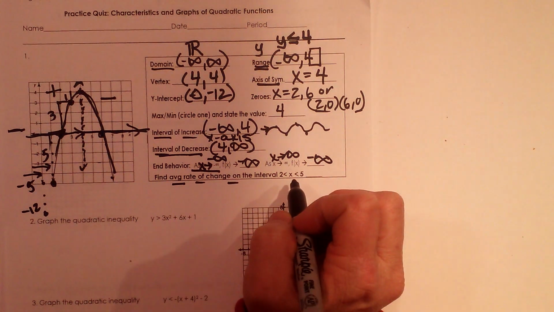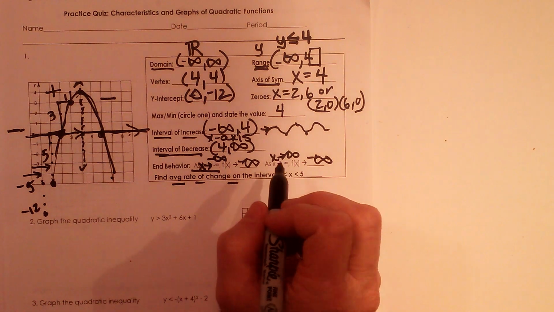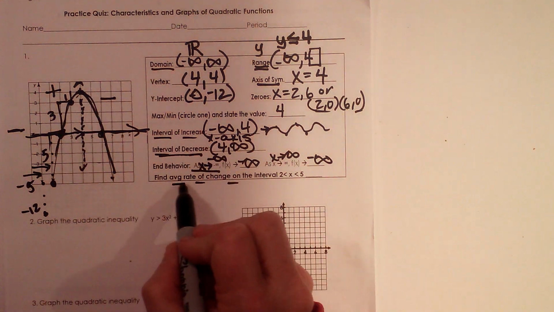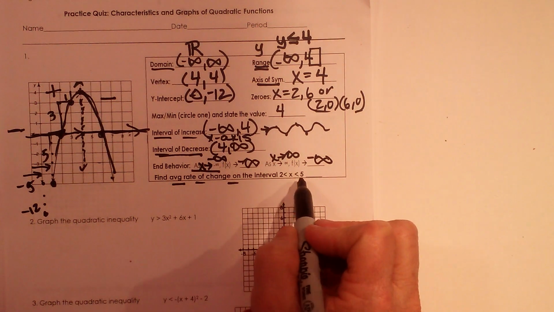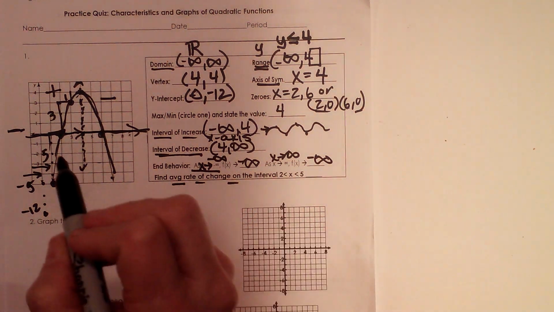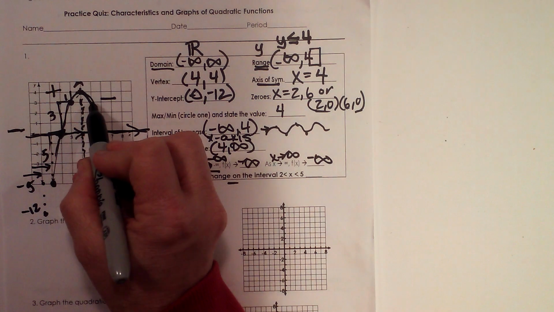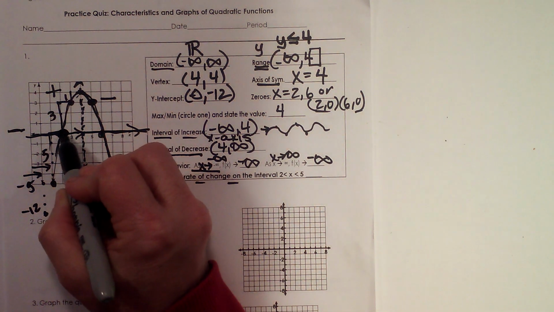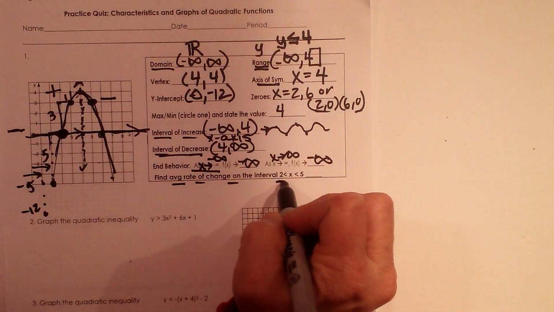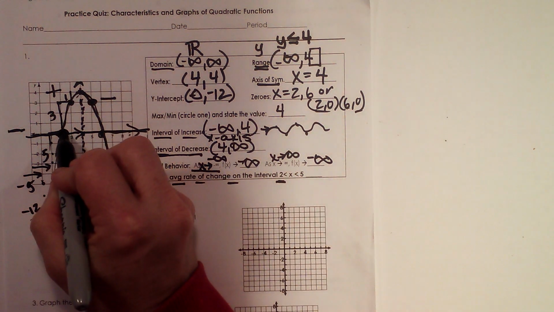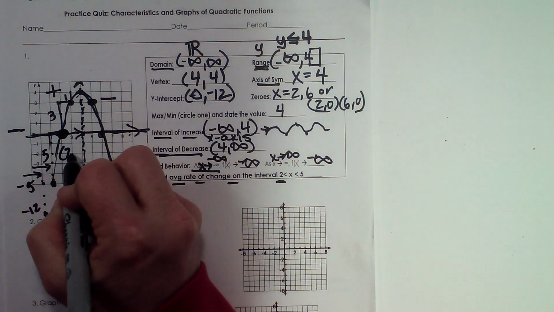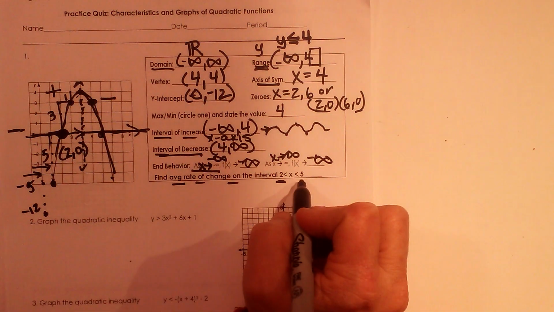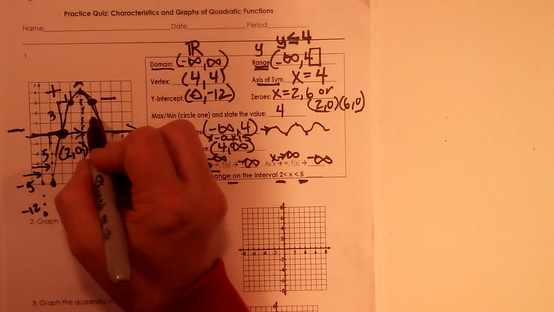Okay, find the average rate of change. Average rate of change is a fancy word for slope, but because this is a curve and not a line, we don't have a constant rate of change, so we have to look at an interval. So we're going to look at the interval from 2 to 5. I'm going to highlight the point where x is 2 right here, and that's at the point (2, 0). It says it's one of the zeros. And then x is 5.